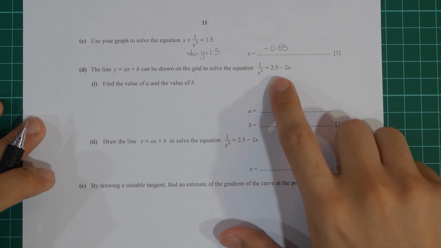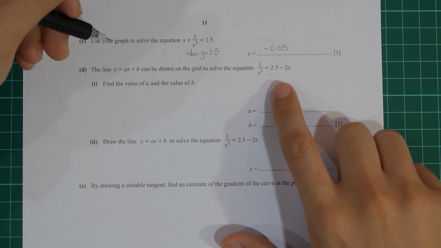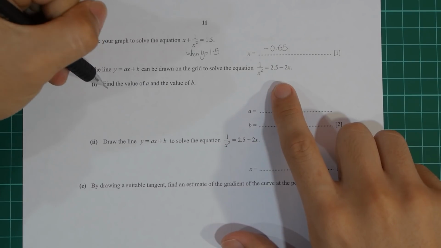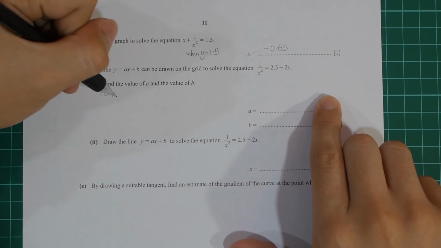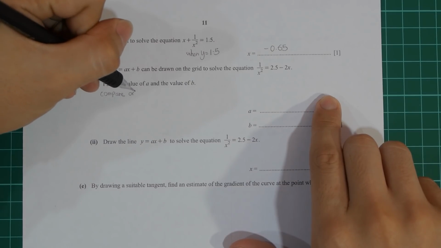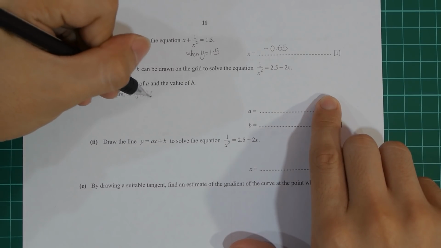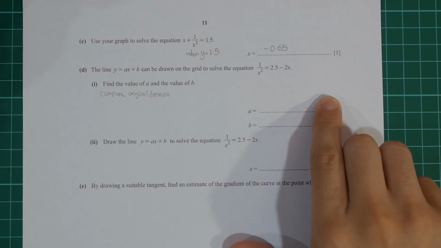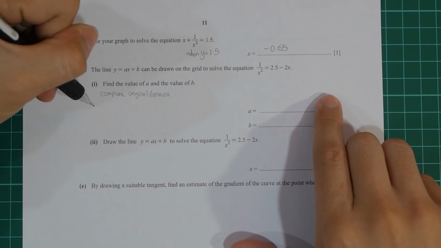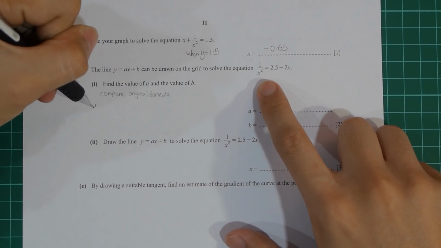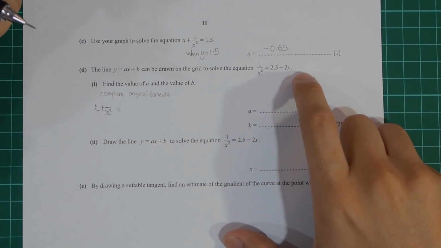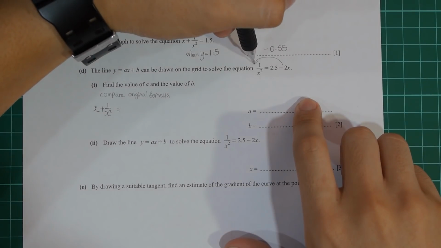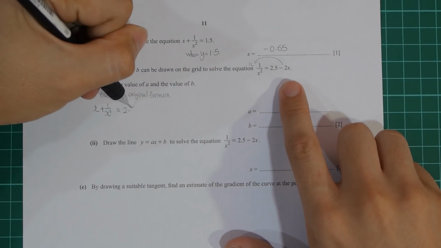Whereby for the next part, this is a little bit tricky. You're required to compare the original formula with the new one that was given. Simply shift out the excess ones to the other side, then you'll be able to get your new line. So A will actually be negative 1 and then B is 2.5.